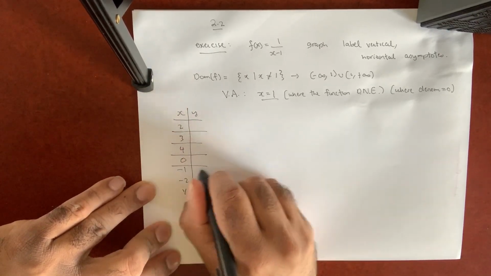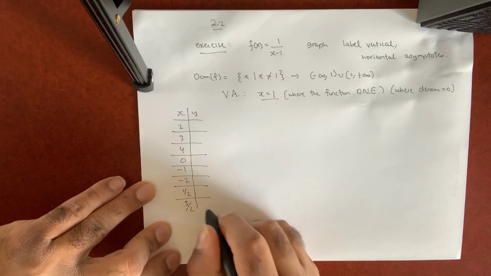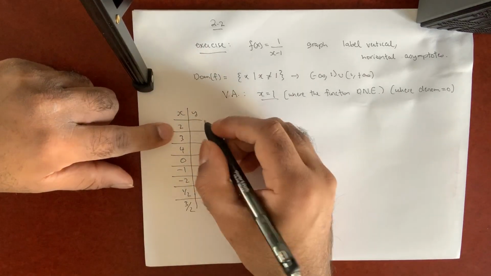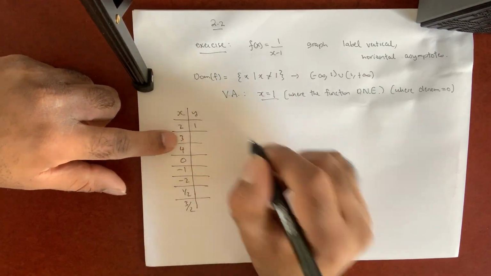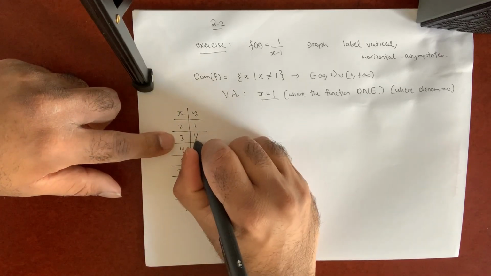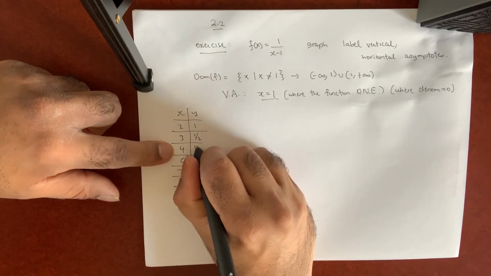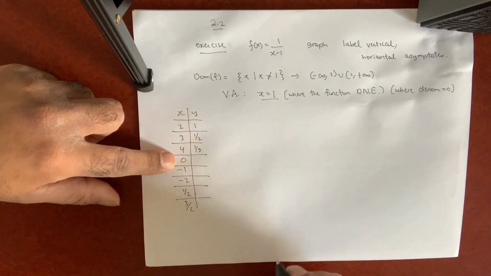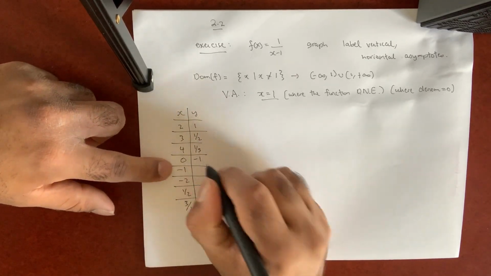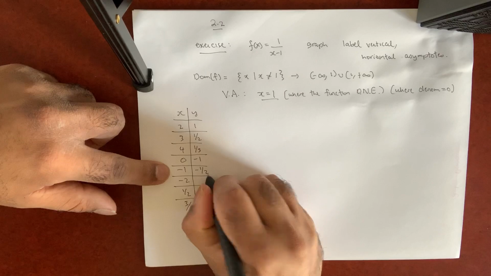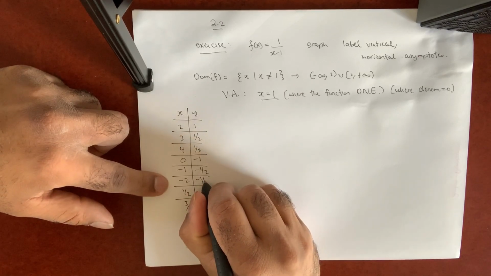This will give us a sense of what is happening. If we have 1 over 2 minus 1, this is 1. 1 over 3 minus 1 is 1/2. 1 over 4 minus 1 is 1/3. 1 over 0 minus 1 is negative 1. This is negative 1/2, negative 1/3.